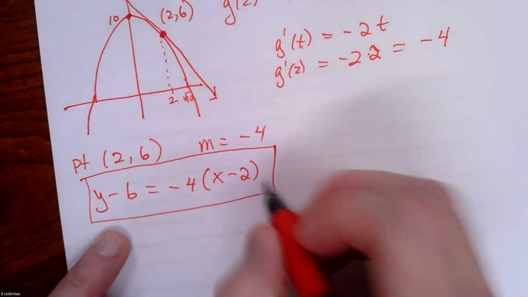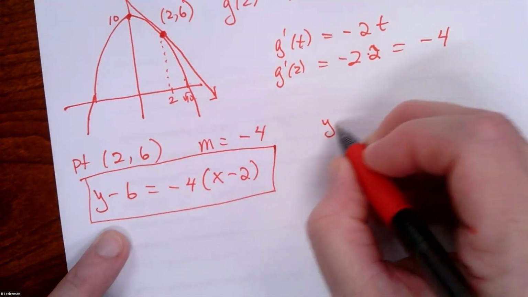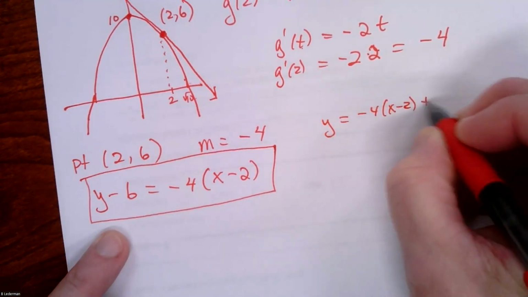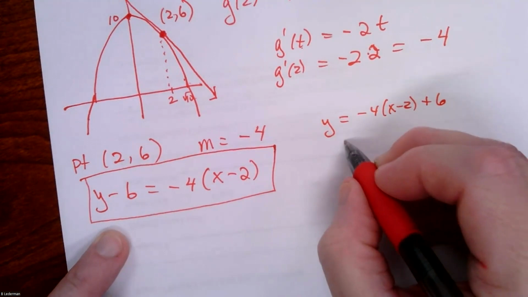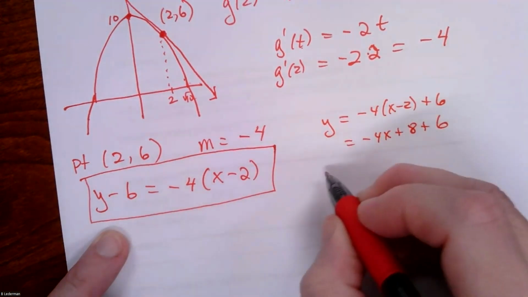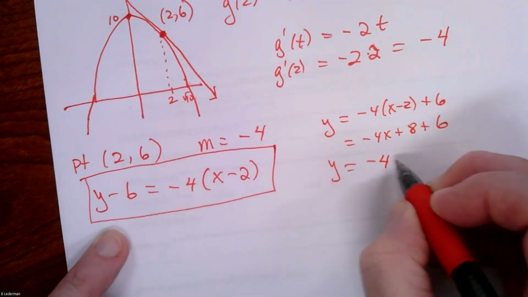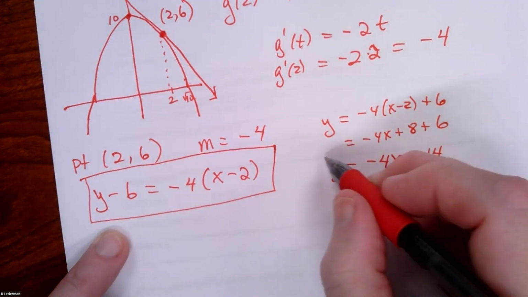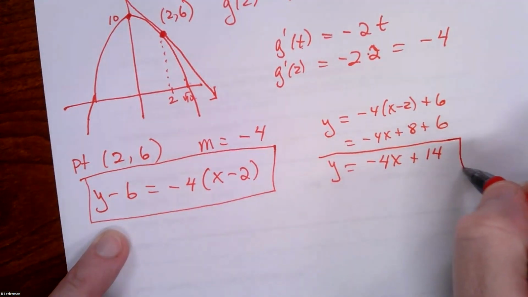So I'm going to add 6 to each side. y equals negative 4x minus 2 plus 6. Distribute the negative 4. y equals negative 4x plus 8 plus 6, and y equals negative 4x plus 14, and that's the answer.